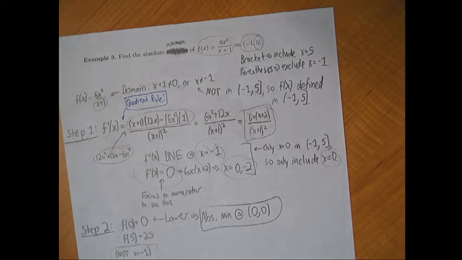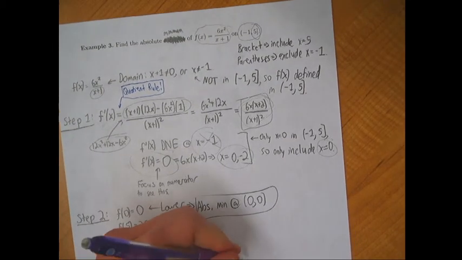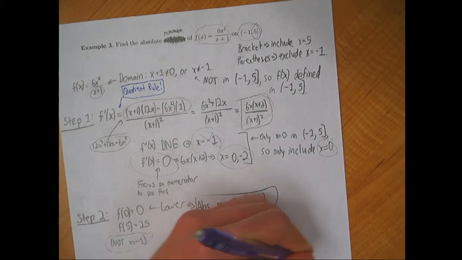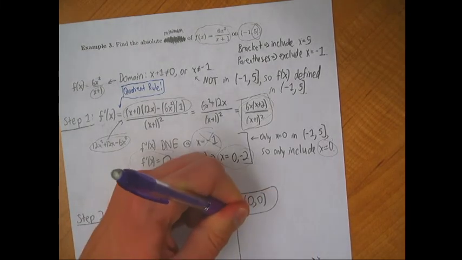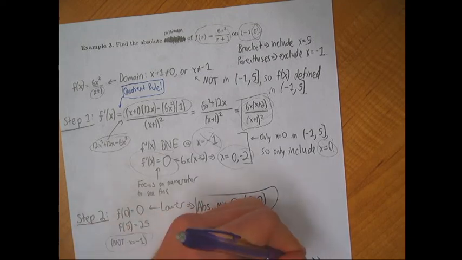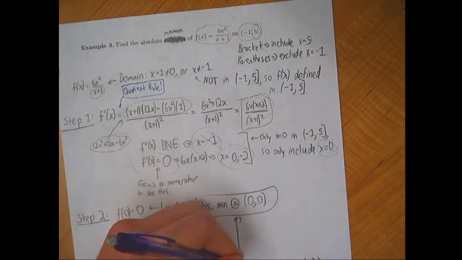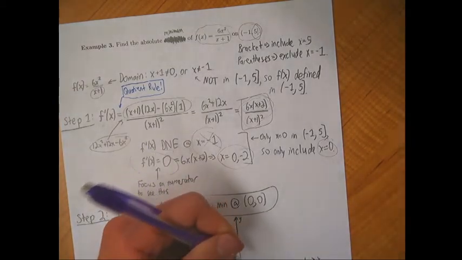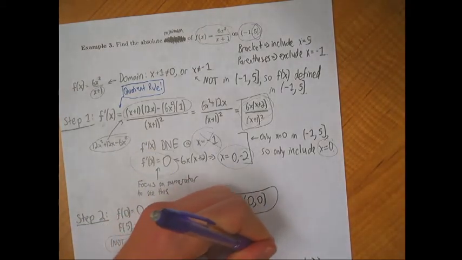So for those in the online section, let me show you what I mean. I'll go ahead and give you guys the graph to show you what I'm looking at. -1 and 5 goes here. So the graph is going to look something like this for those in the online section.